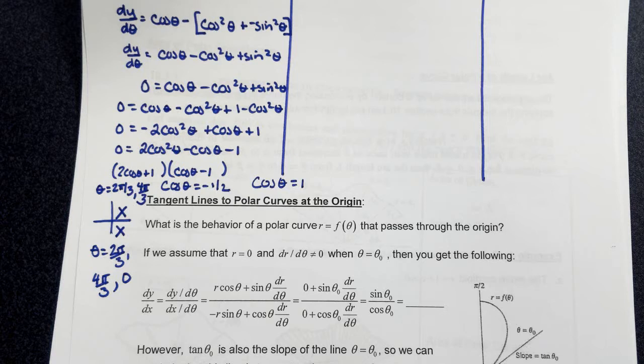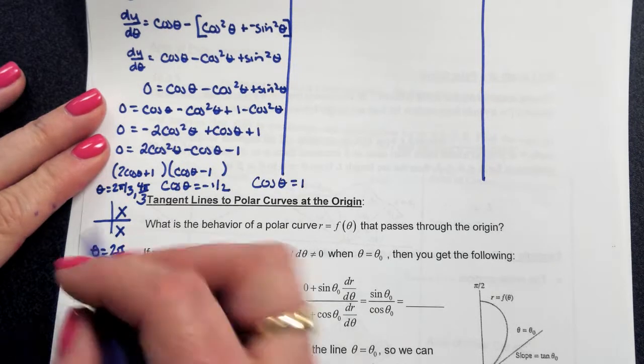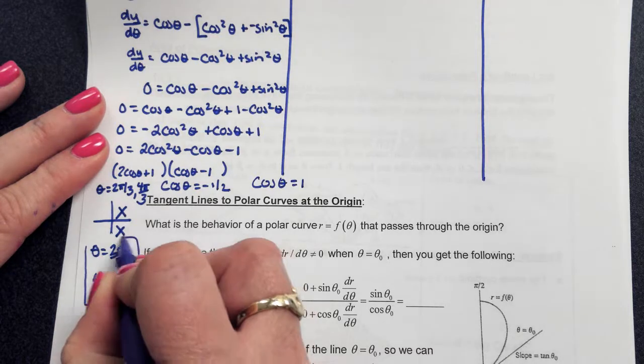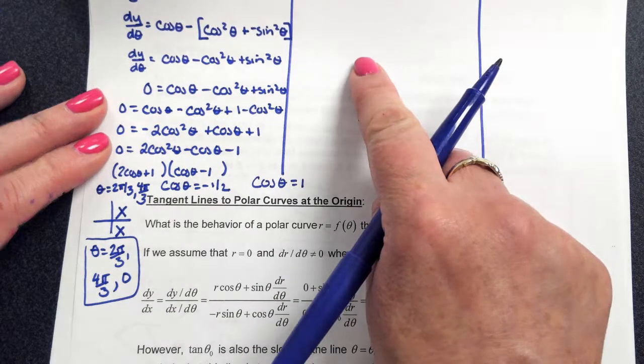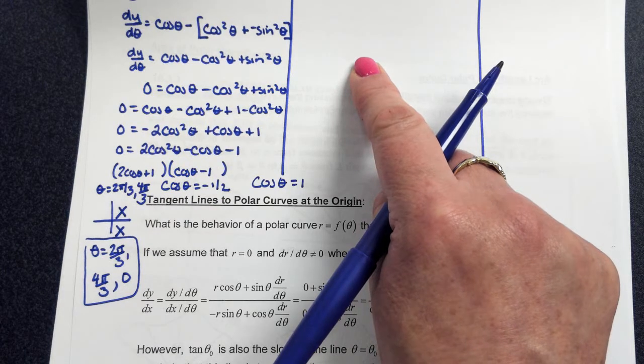Yes, Lisa. Because the equations of lines in polar are in the form of theta equals a constant. Okay. Now you have to check to see where your dx d theta is not equal to 0 to confirm.